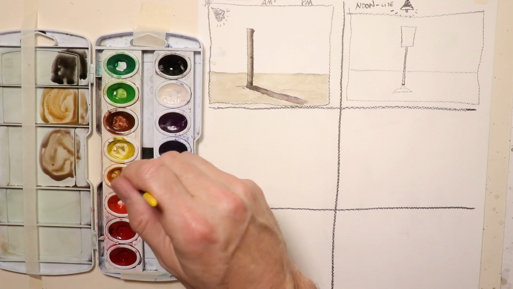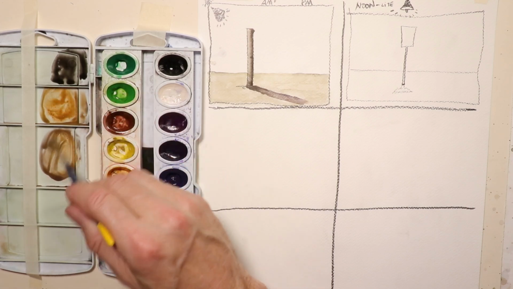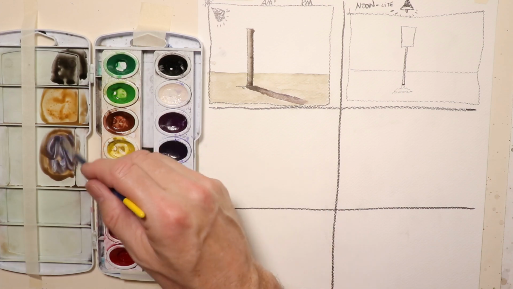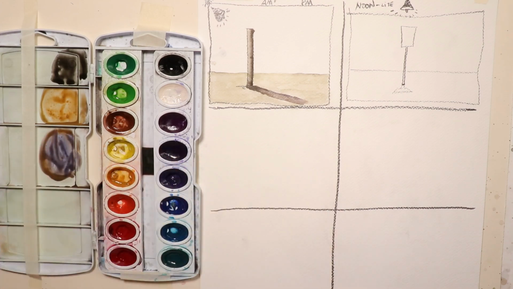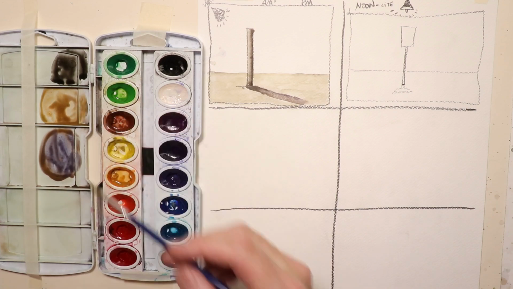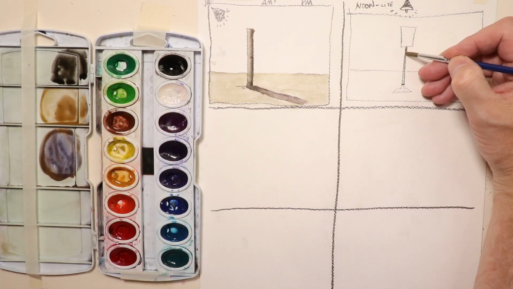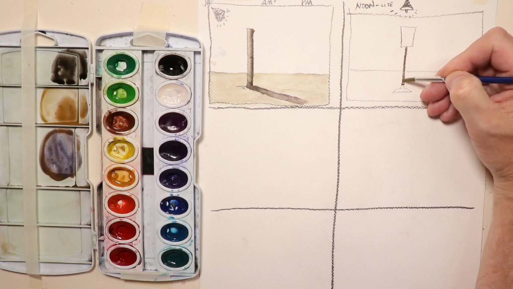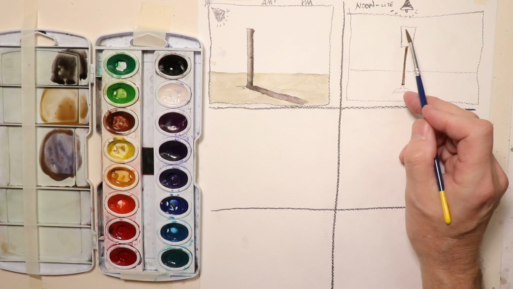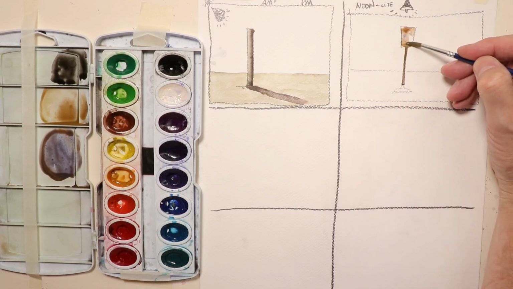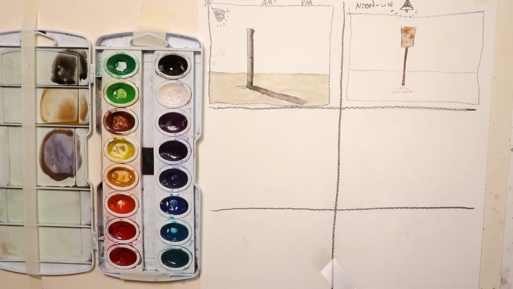I'll take a little bit of water, put that into the orange there, and we'll put some orange in here. Then we'll add our purple here for our shadowing. So that'll be our shadow. This will be our color for the work that we're going to do here now. So we'll do the street sign here. Okay, so we have our street sign like so.